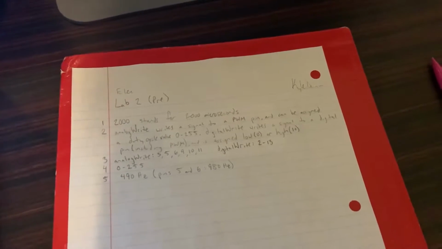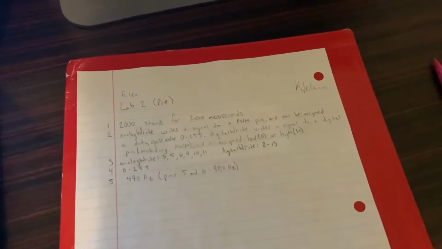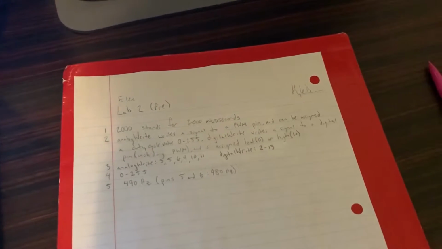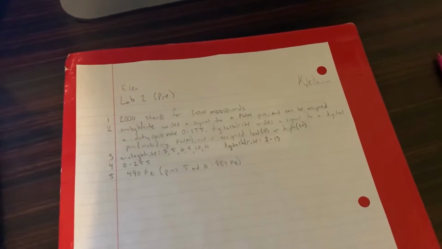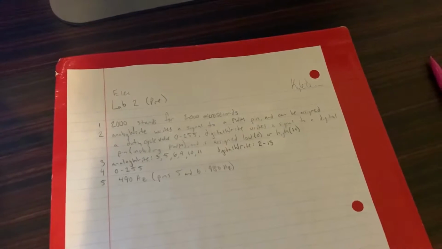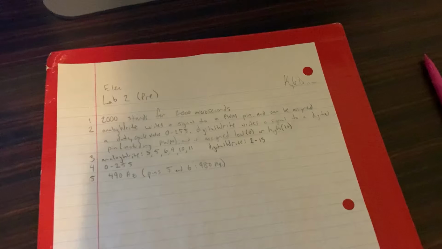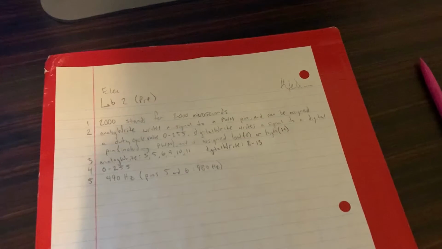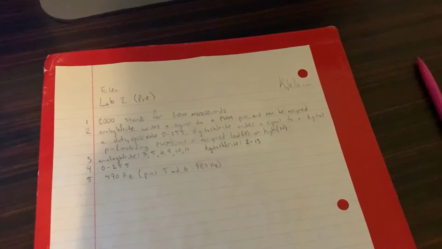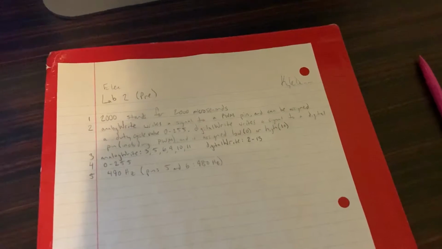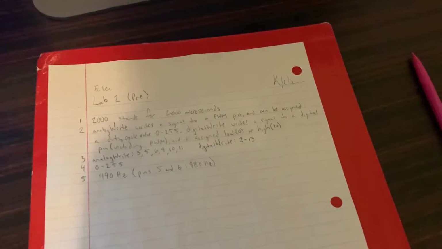Here are my answers to the pre-lab questions. For number 1, the 2000 in delay microseconds 2000 stands for 2000 microseconds. For number 2, the difference between analog write and digital write is that analog write writes a signal to a PWM pin and can be assigned a duty cycle value of 0 to 255, while digital write writes a signal to a digital pin, including PWM, and it is assigned low or high.